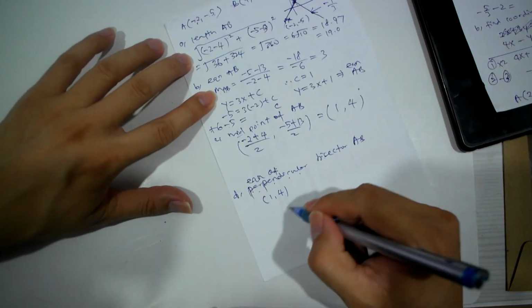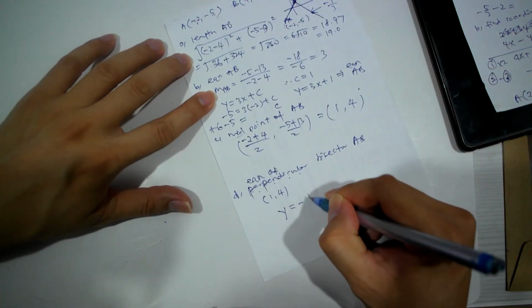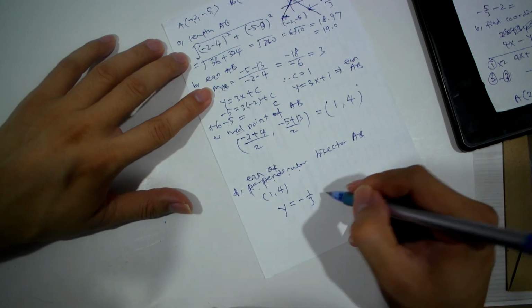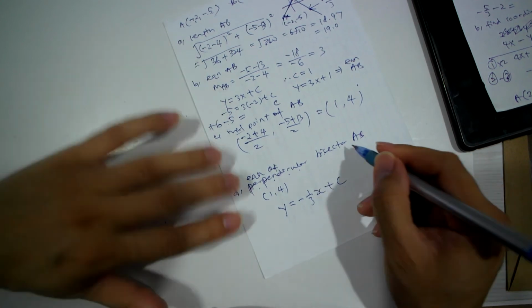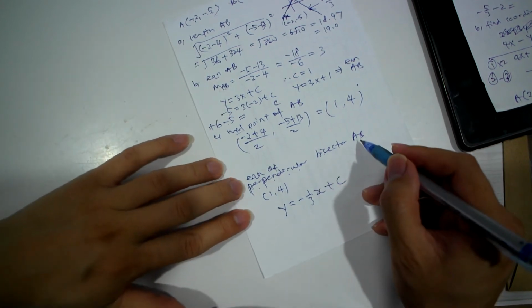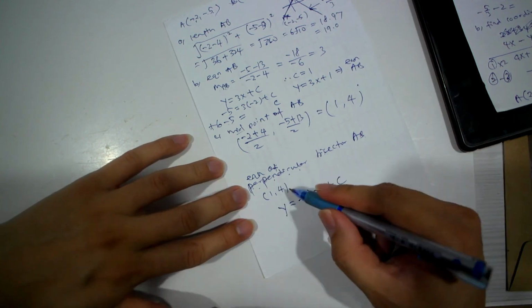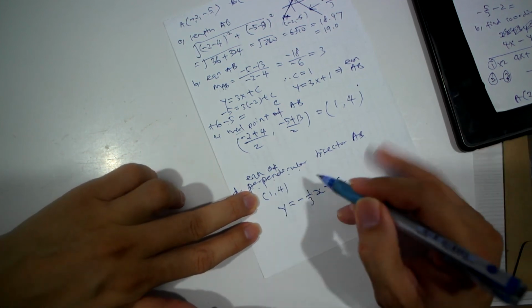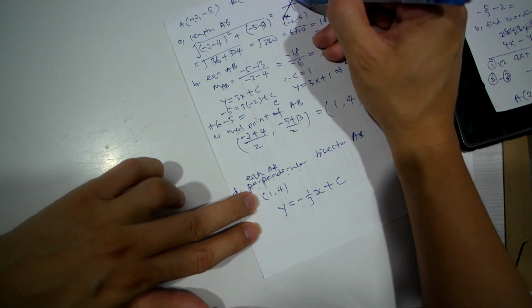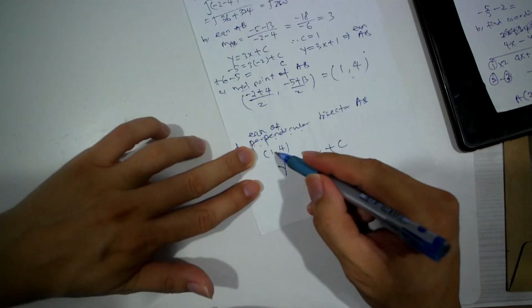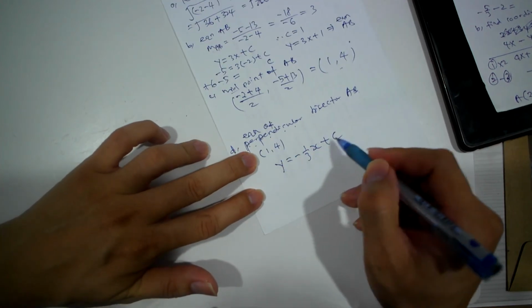Right? So now I already know you have negative 1 over 3 x plus c. So I need to know the c value of this perpendicular bisector of AB, because this new line is passing through the midpoint 1, 4. So I have to use this to get the c value.